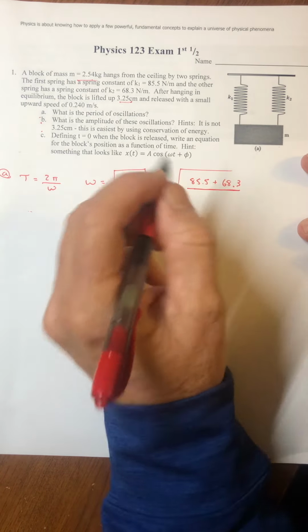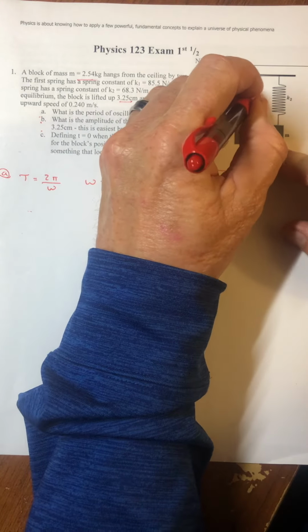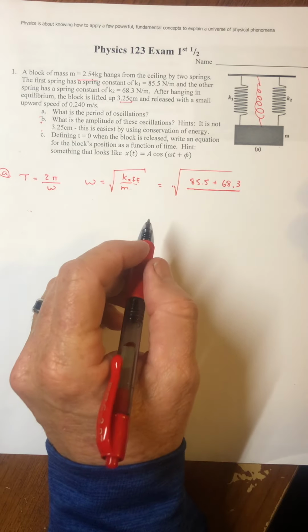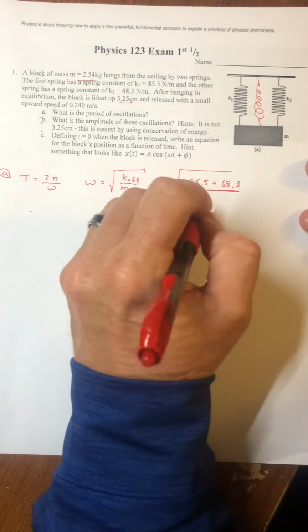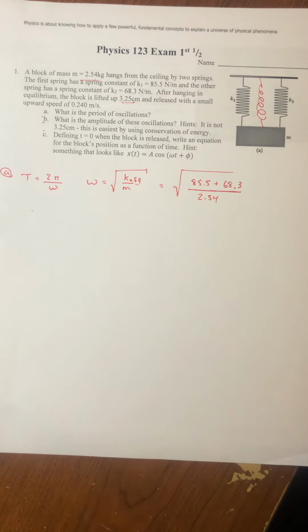You can now think for the rest of the problem as a mass on one spring with this added spring constant. And of course the mass is 2.54.